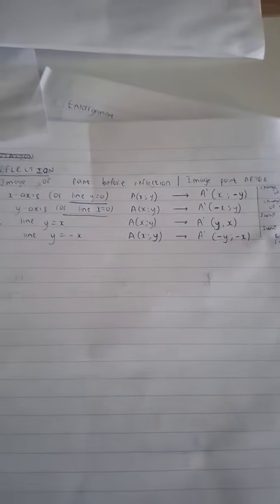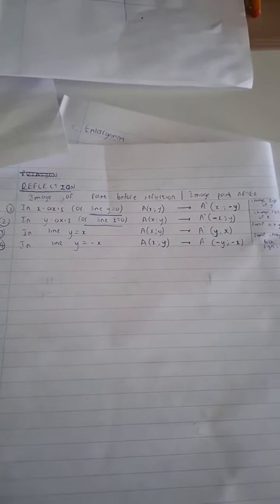These are the reflections that you need to know. I think if you know the reflections very well, then you are good. Any questions about the reflections? Any question at all?